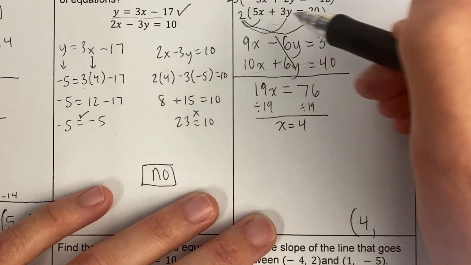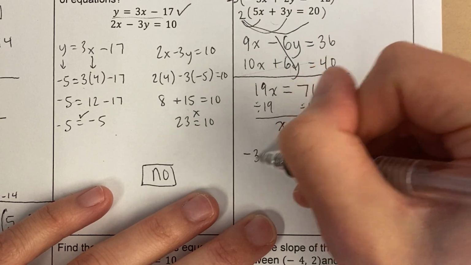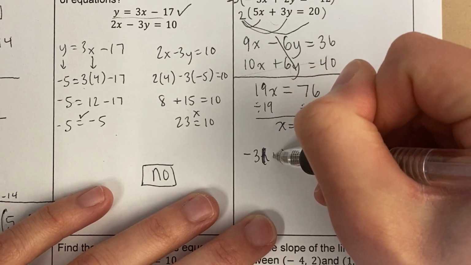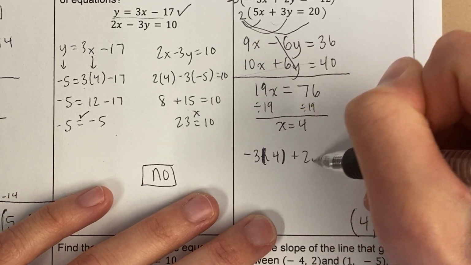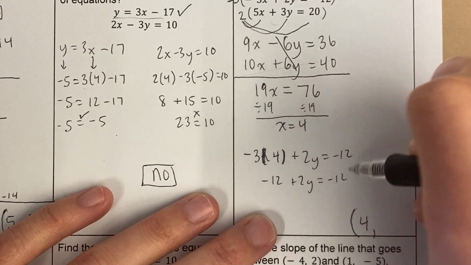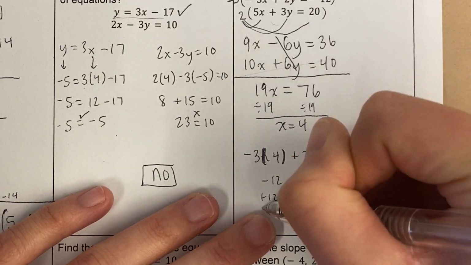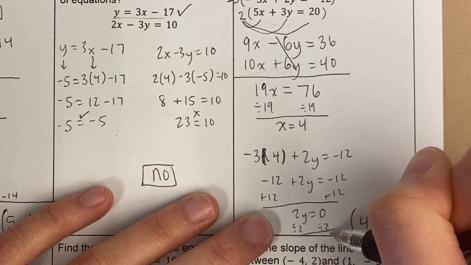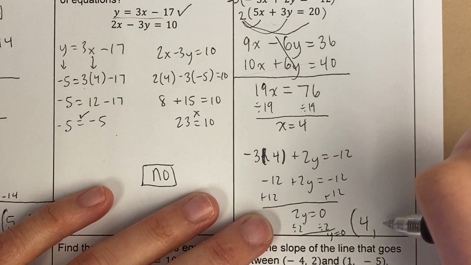I'm just going to take this top equation, and instead of x, I'm plugging in 4. So I get negative 12 plus 2y equals negative 12. When I add 12 to both sides, I get 2y equals 0. So when I divide by 2, I get y equals 0.